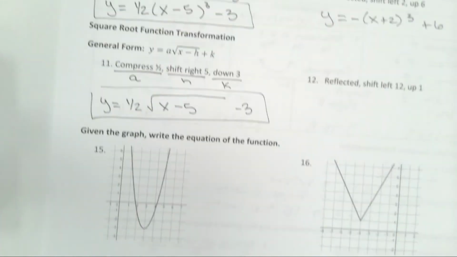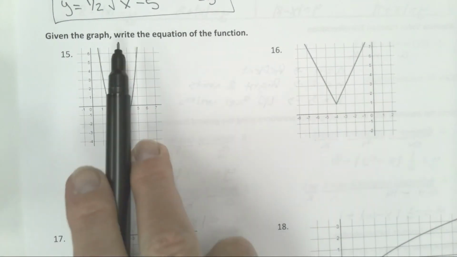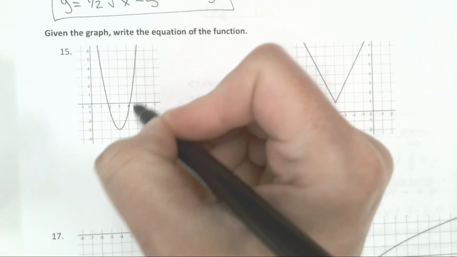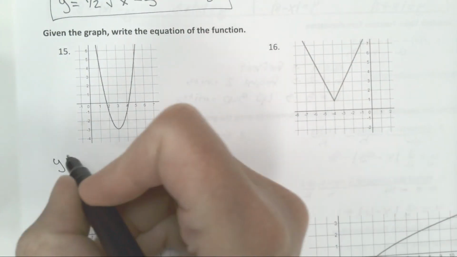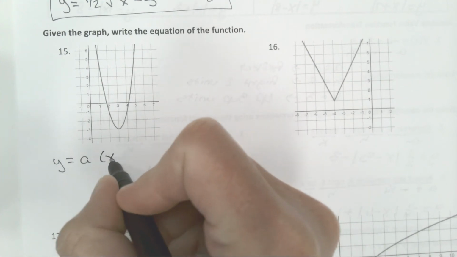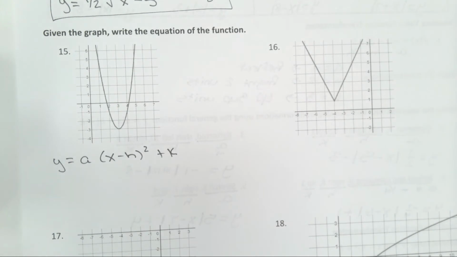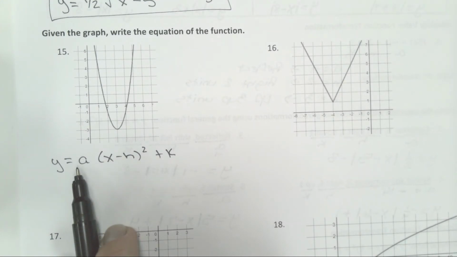All right, now let's see if we can, given a graph, write the equation of the function. So here I see that I have a parabola. So the general form of the parabola is a(x minus h) squared plus k. So A is how much does it stretch, compress, or reflect.